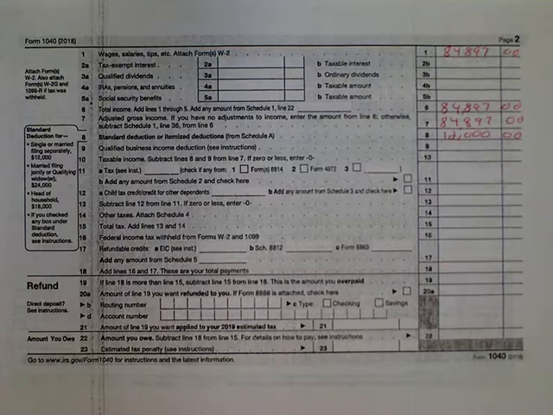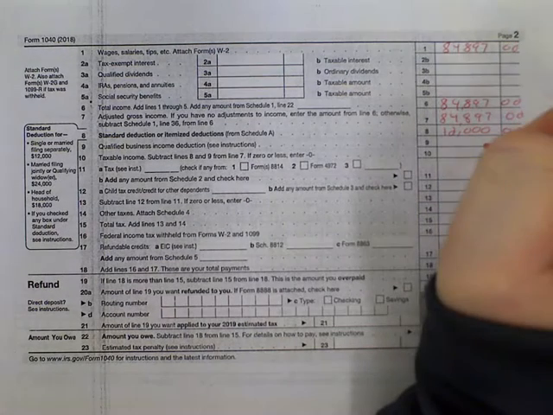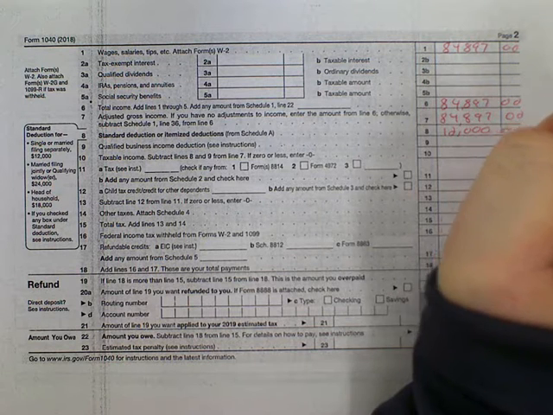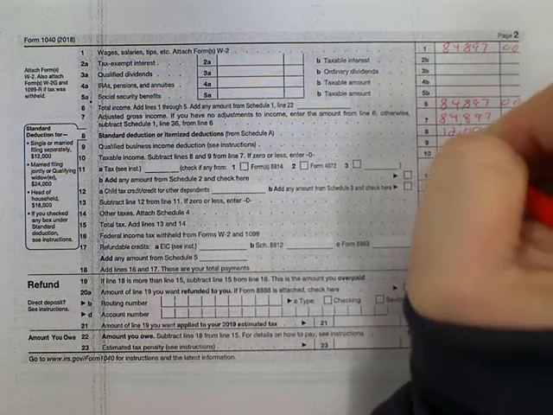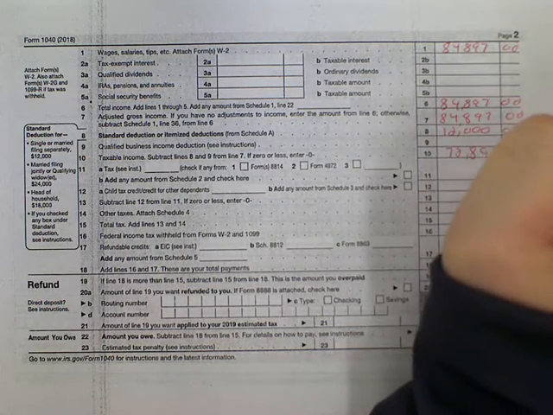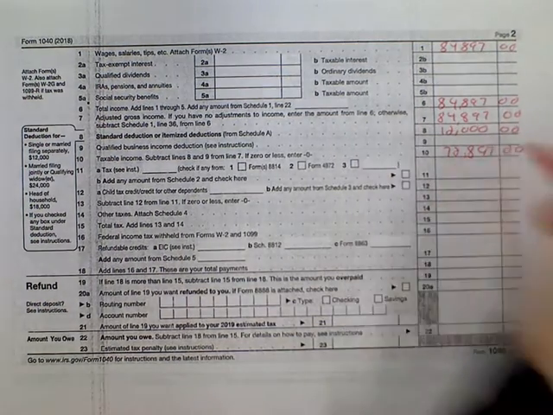So you subtract line 9 from line 7. All right, and that's going to get you to a number, if we just bring all that down on line 10, 72,897 is her taxable income.